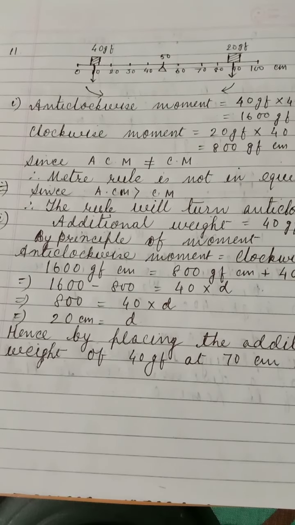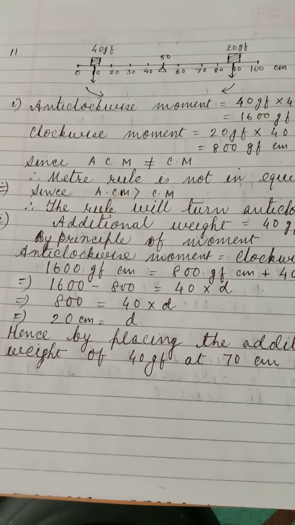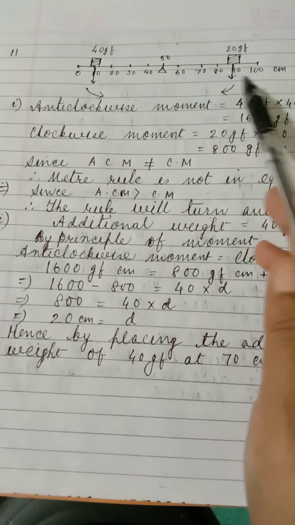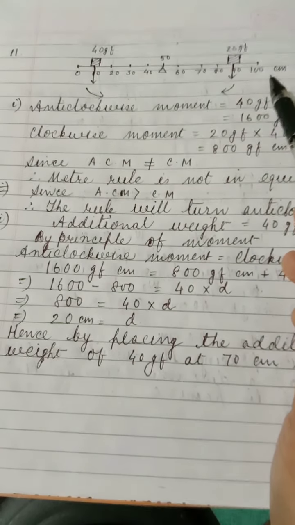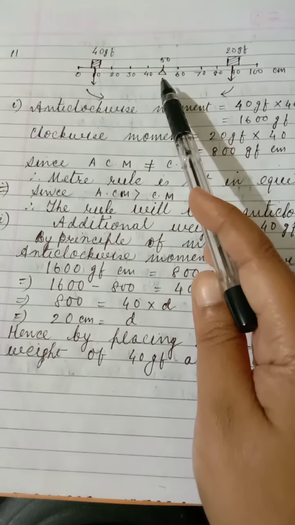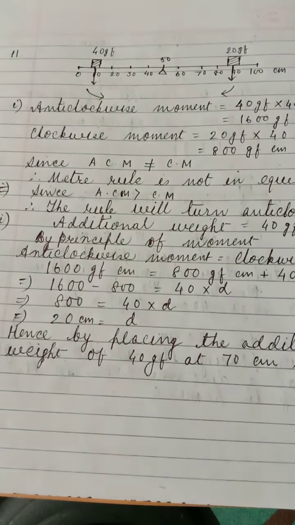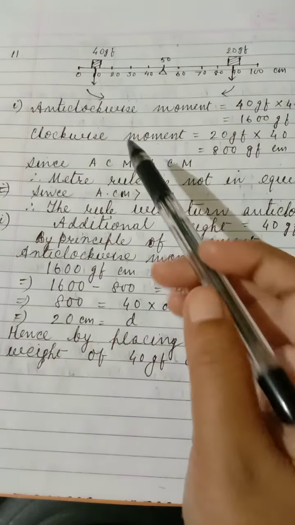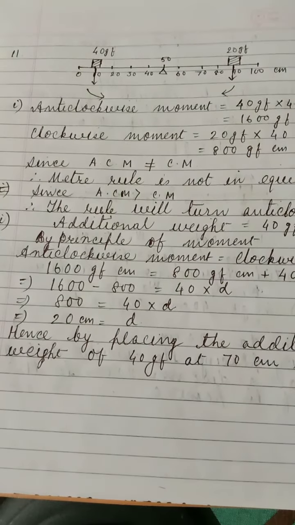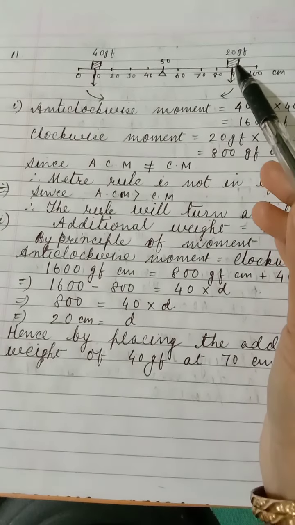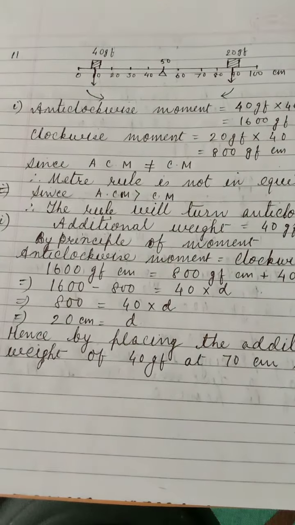Question number 11 is saying, the figure shows a uniform meter rule placed on a fulcrum at its midpoint O. This is the uniform meter rule. The diagram is already there. Its length will be 100 centimeter and its fulcrum is at its midpoint. So this is the 50 centimeter mark. This is the pivoted point. It has a weight of 40 gf at the 10 centimeter mark, and a weight of 20 gf at the 90 centimeter mark.